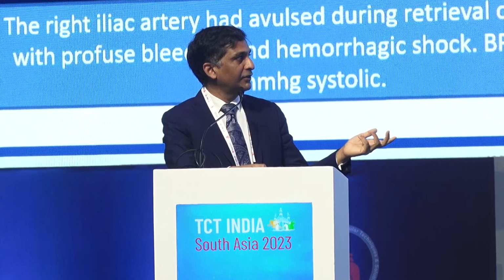So this is a patient after I was proctoring. I could not finish my sentence in time. I was telling the proctor to please make sure you remove the sheath very slowly, millimeter by millimeter. But before I completed my sentence, he pulled it out, and along with it came out the femoral and iliac artery. Luckily, there was a vascular surgeon who did this entire surgery over 2 months, and several skin grafts had to be done, but luckily the patient survived.